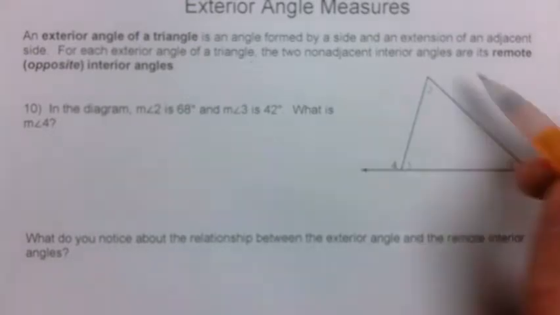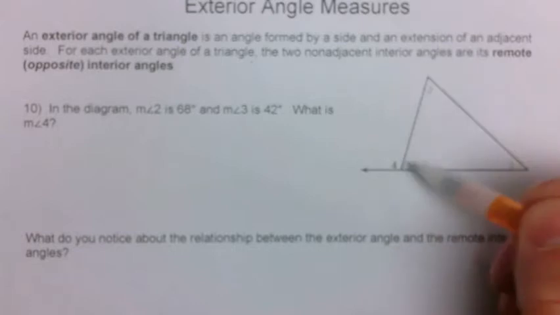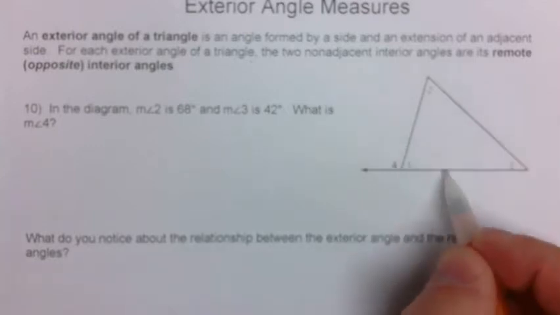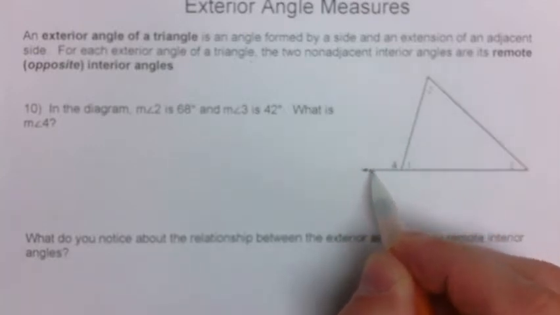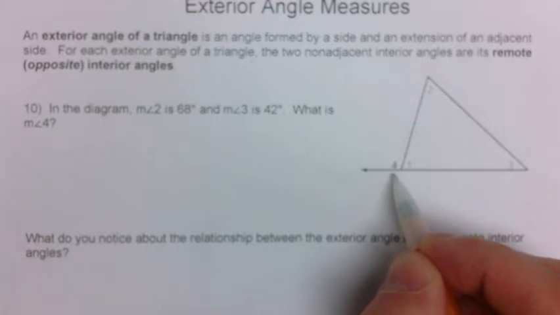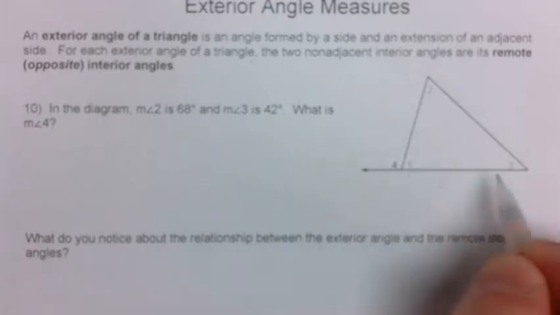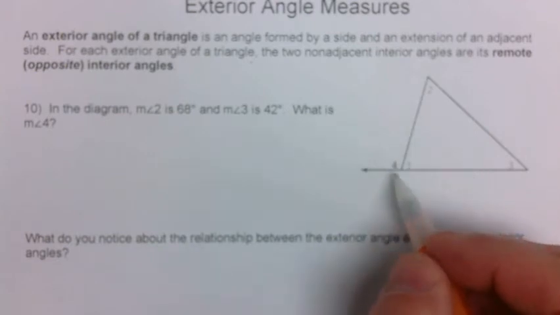Okay, so if we look at this picture of this triangle here, I can see I've got the triangle where the angles number 1, 2, and 3 are on the inside of the triangle. And I've extended this side over here, which has created this fourth angle. Angle number 4 is not inside of the triangle, so it's not one of the interior angles. Since it's on the outside, that's why we call it an exterior angle.